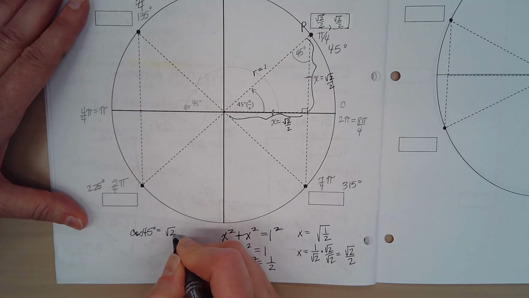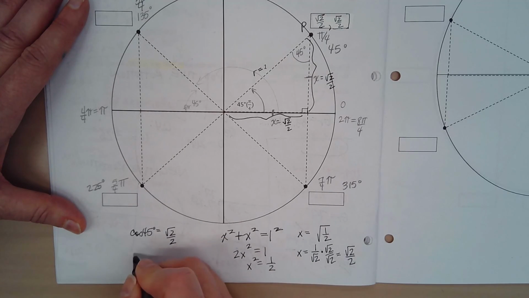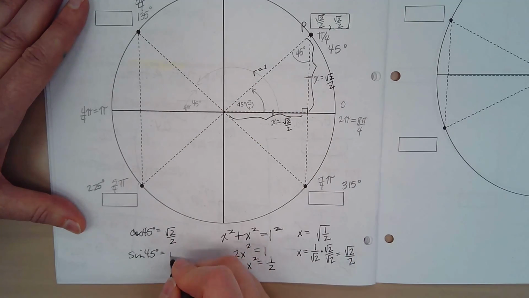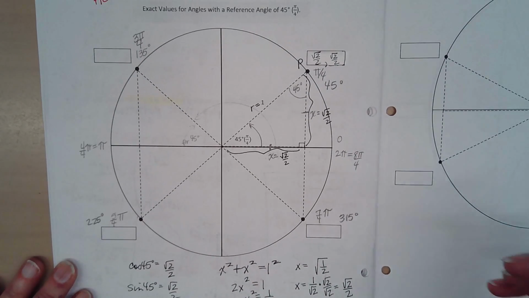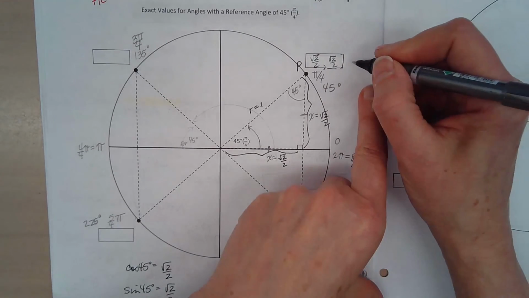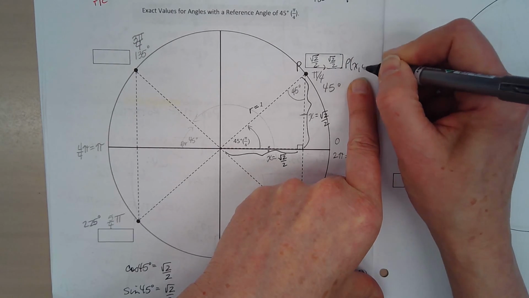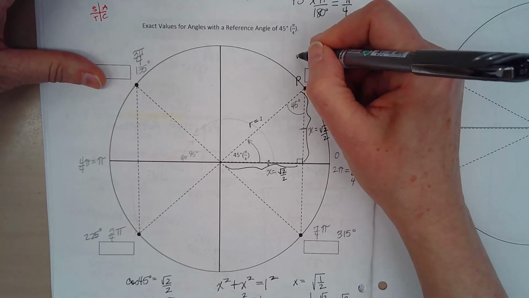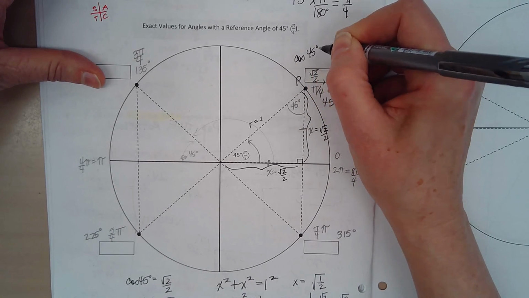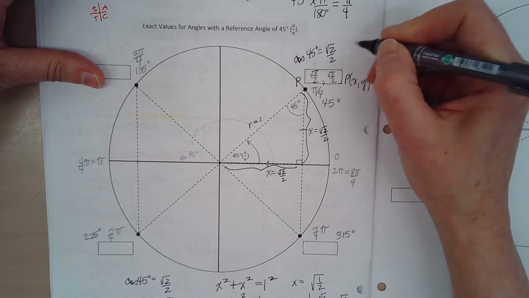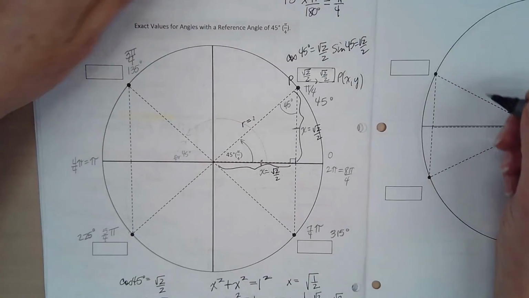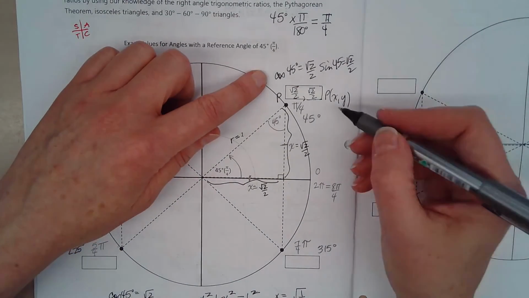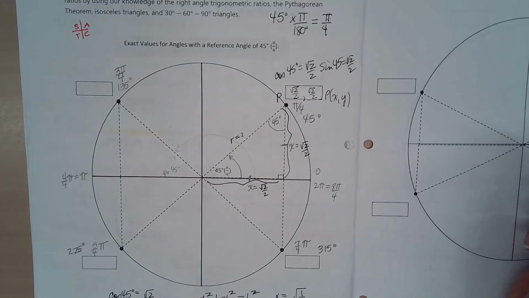So wouldn't cos of 45 equal root 2 on 2? And sine of 45 will equal the same thing, right? This divided by 1 just stays this. So not only is this my x and my y, my point value, but also cos of 45 degrees equals root 2 on 2, sine of 45 degrees equals root 2 on 2, because on the circle, cos and x are the same thing, sine and y are the same thing.